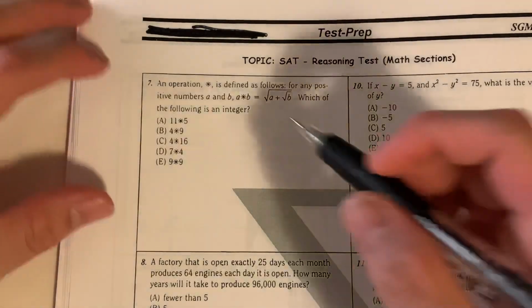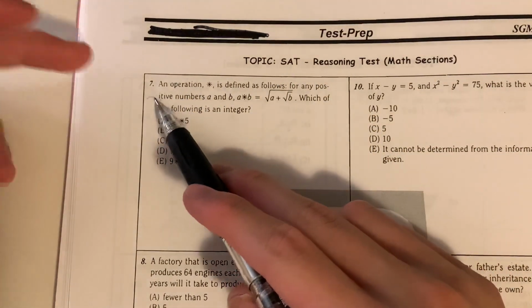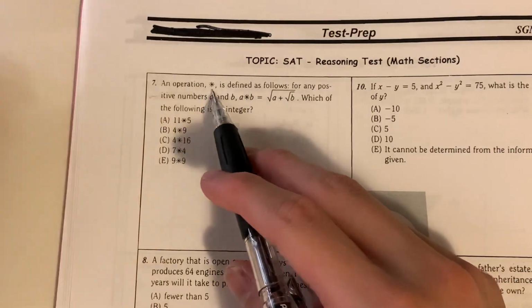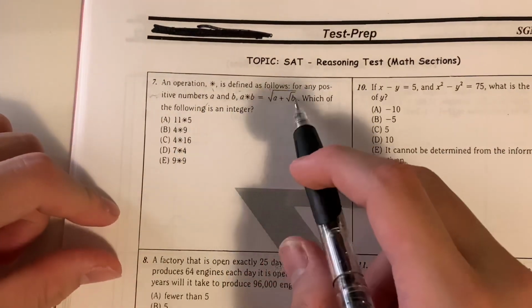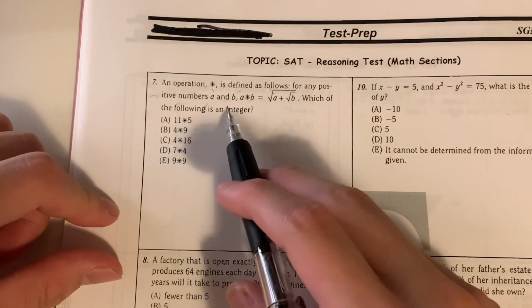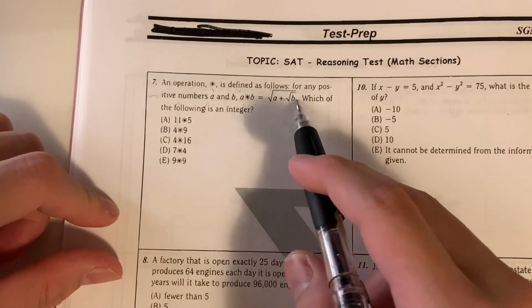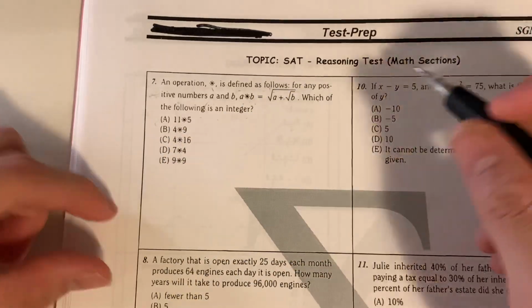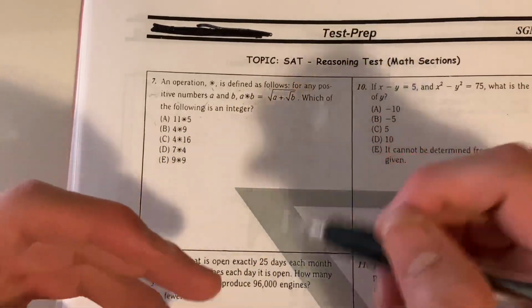So let's begin. Question 7, I just read that wrong. An operation star is defined as follows. For any positive numbers a and b, a star b is equal to the square root of a plus the square root of b. Which of the following is an integer? So let's try all of the following to see which one is an integer.